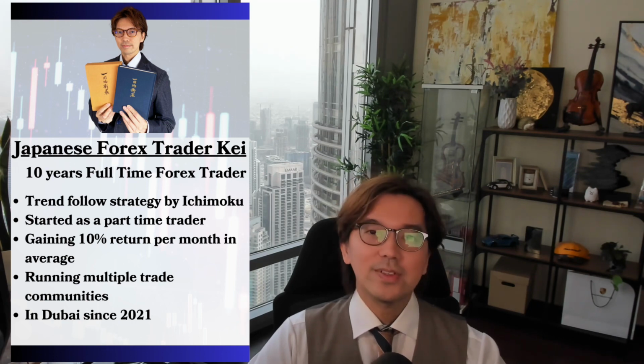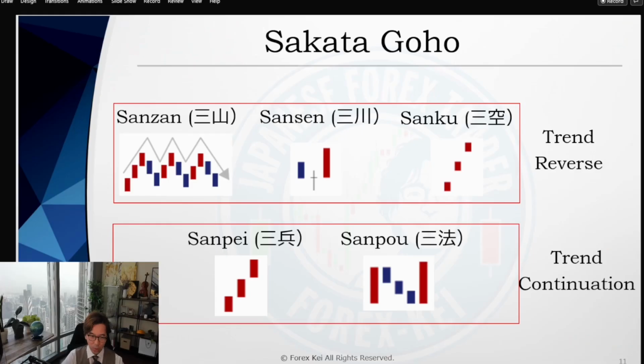So in this video, I will be introducing how you can identify the Sakata Goho patterns on the live market. Just for the recap, Sakata Goho is the 5 basic candlestick patterns, which are Sanzan, Sansen and Sanku, which are the trend reverse patterns, and the Sanpei and Sanpo, which are trend continuation patterns.